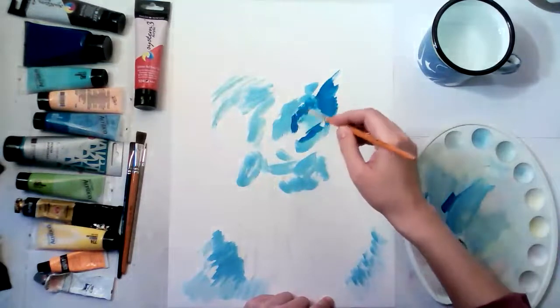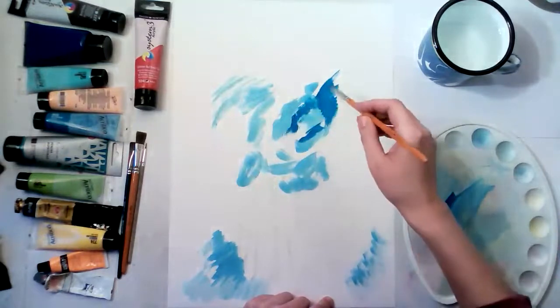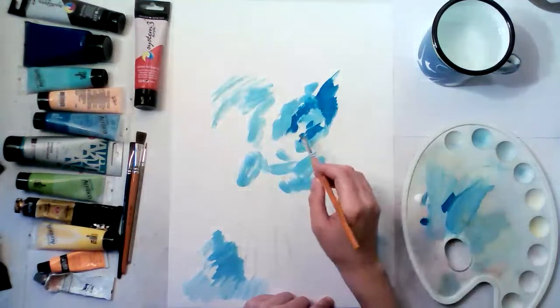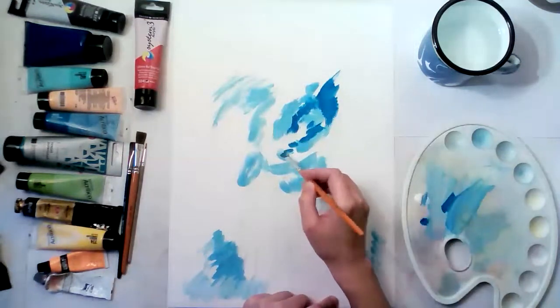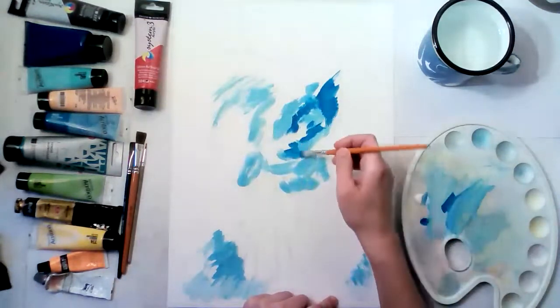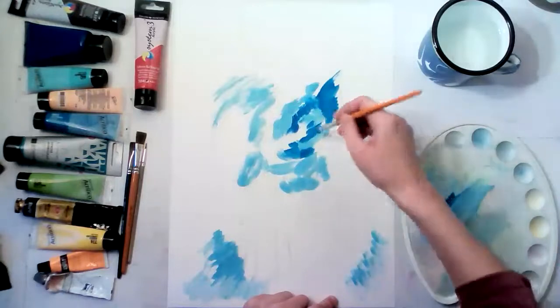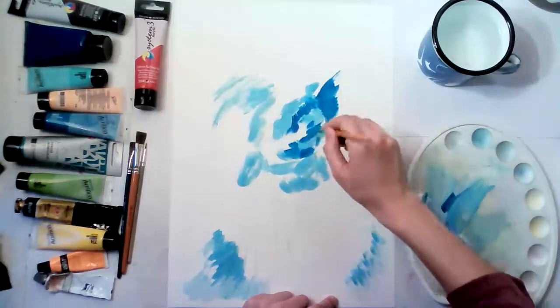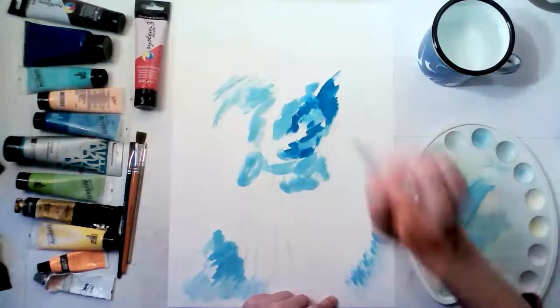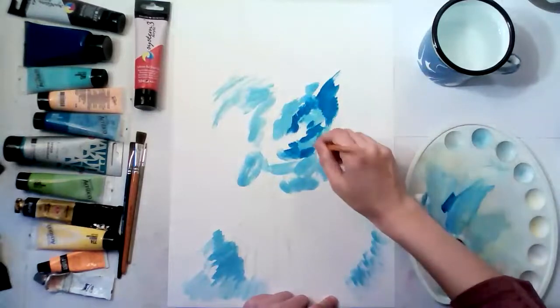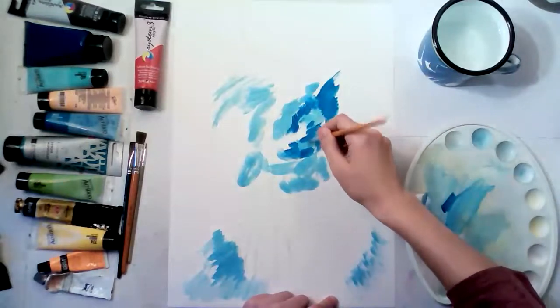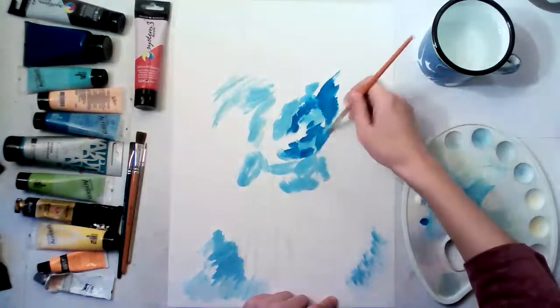Probably I will want to darken some parts, but still it already helps me to shape those, remembering the direction of the brush.